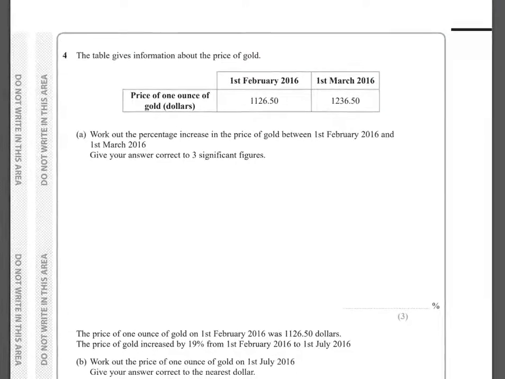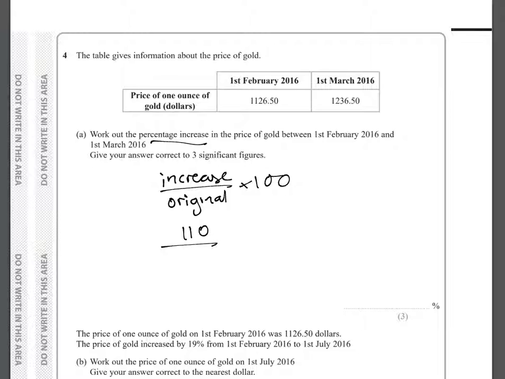Okay, the table gives information about the price of gold. Work out the percentage increase. So we need the increase over the original, and then that gives it as a fraction, times it by 100 to get it out as a percentage. So the increase is 6.5 minus 1,125.110, the original, that's what it was first, and then we're going to times that by 100.